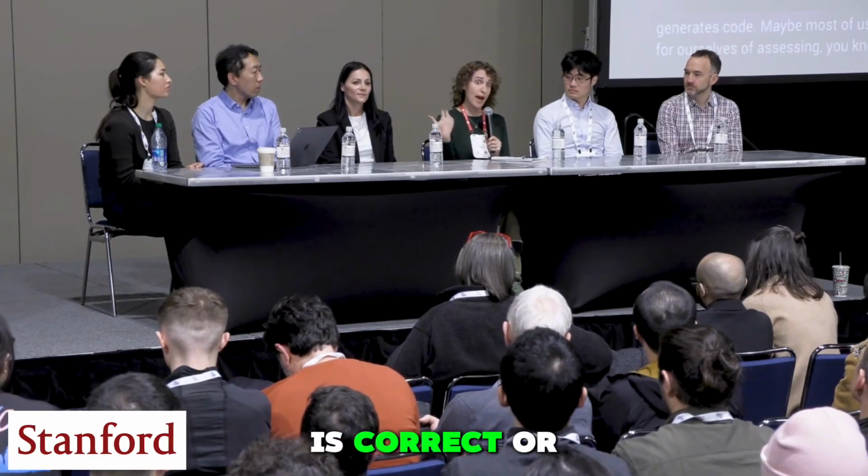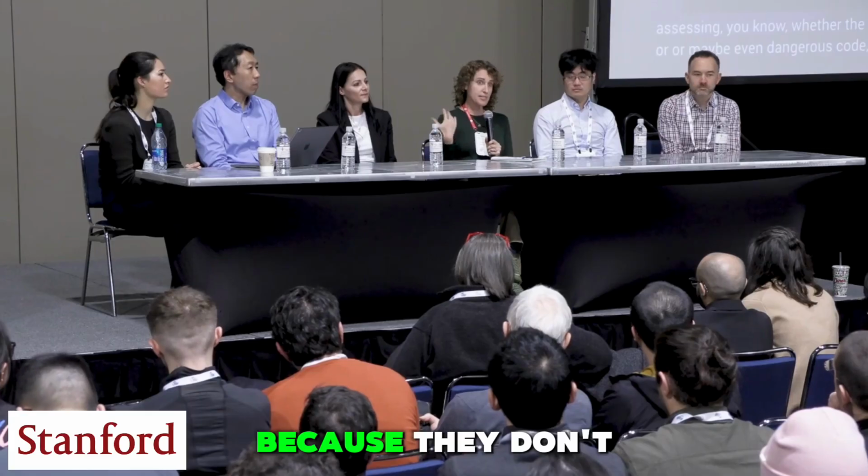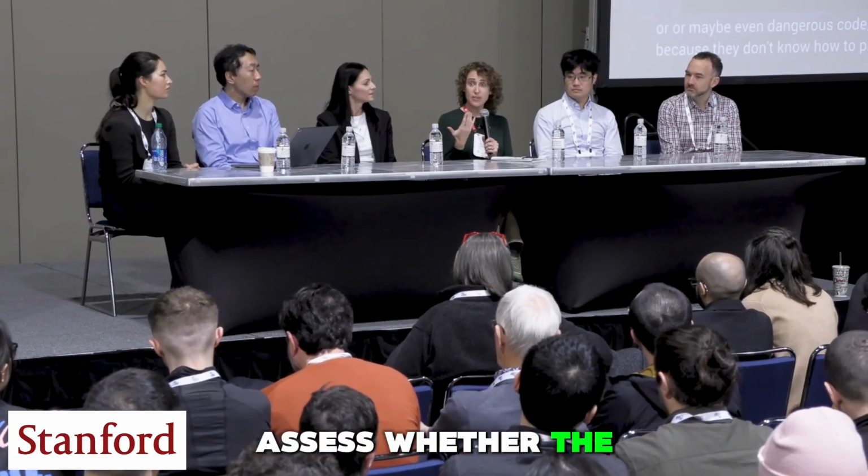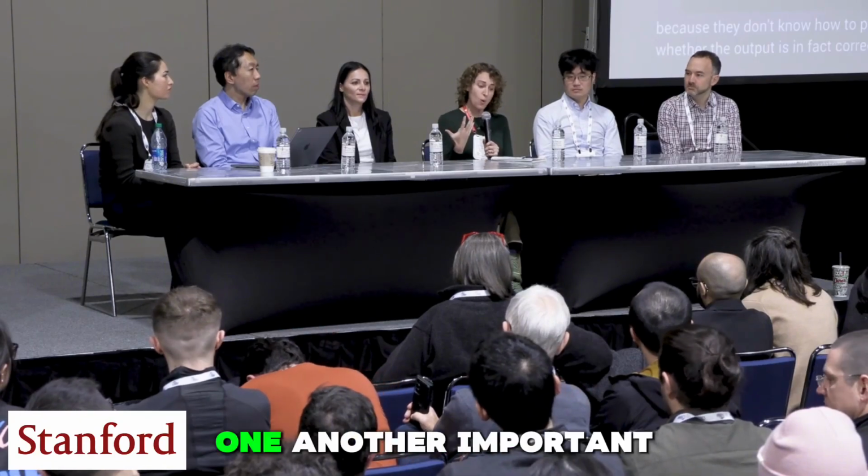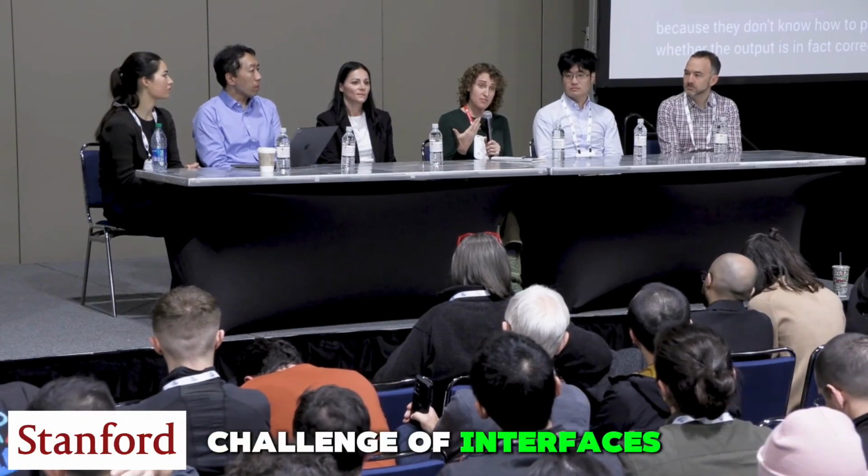So we're capable for ourselves of assessing whether the output is correct or whether maybe it contains bugs or maybe even dangerous code. But many people might use a code generating model because they don't know how to program. And so how can interfaces help them assess whether the output is in fact correct to their specification and safe? So that's another important challenge of interfaces.